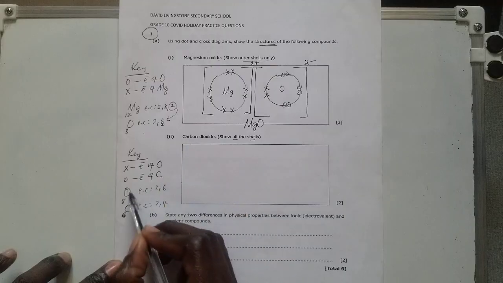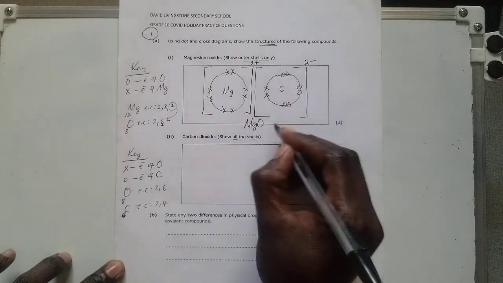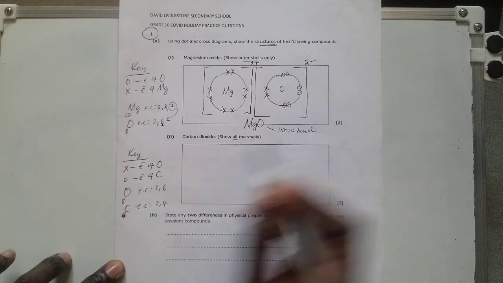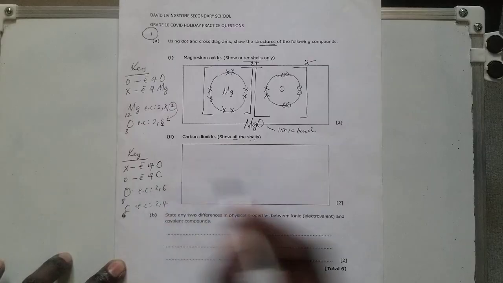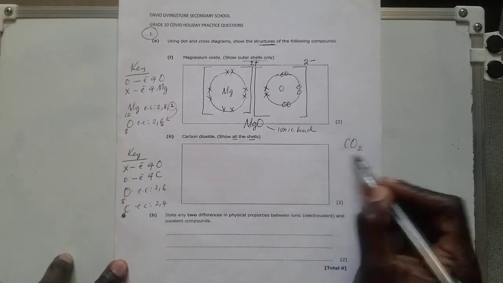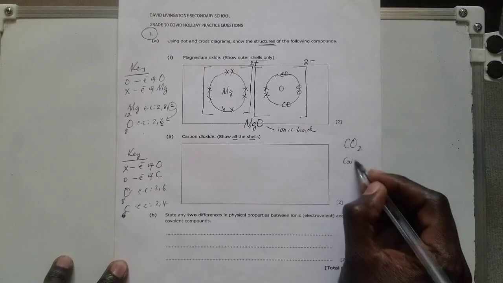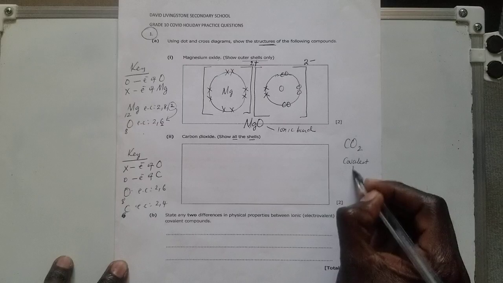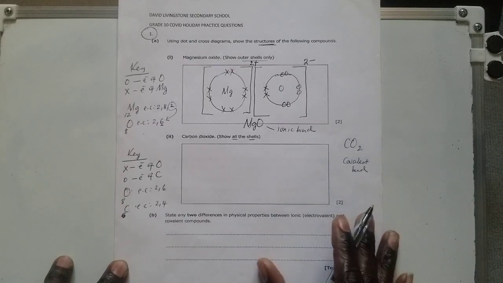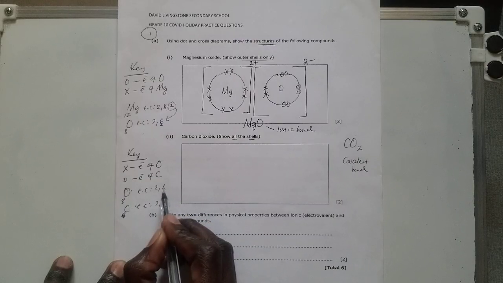Now these are both non-metals. The previous one was between a metal and a non-metal, no wonder that bond was an ionic bond. But in here, carbon dioxide is simply CO2. There are 2 oxygens attached when you write your formula. This is simply a covalent bond existing between non-metals.